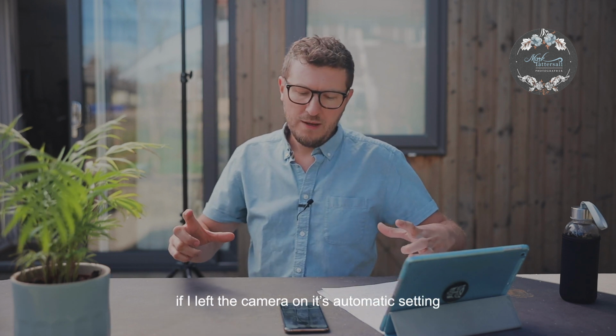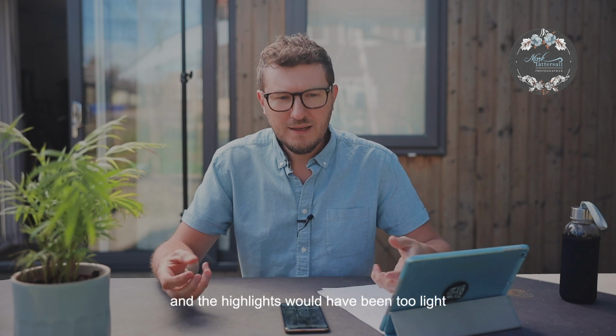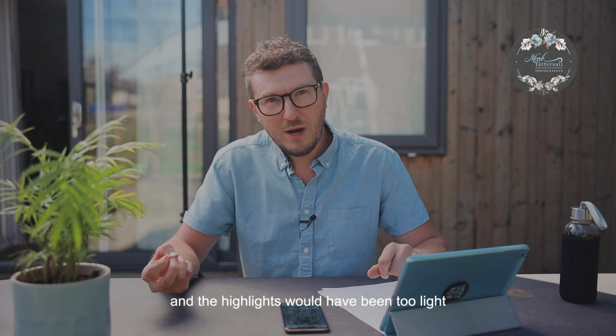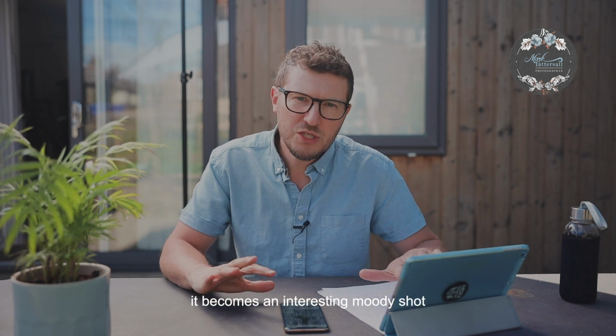If I'd have left the camera on its automatic setting, it would have tried to make the background quite bright, and the highlights would have been too bright. But by underexposing, it just becomes a nice, interesting, moody shot where you can see all the texture and the colours.